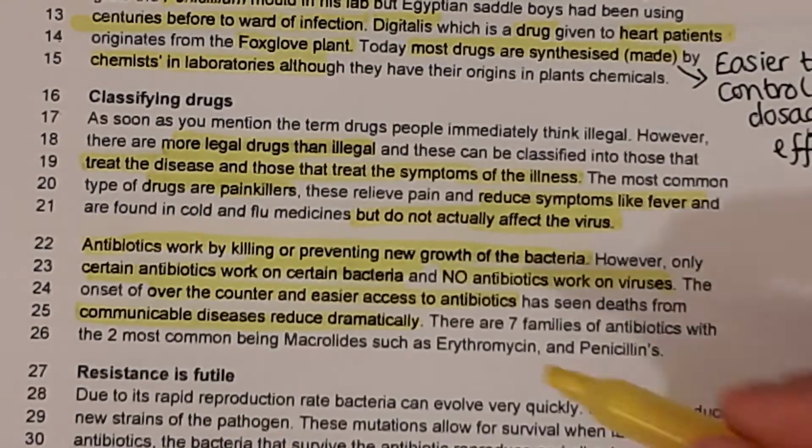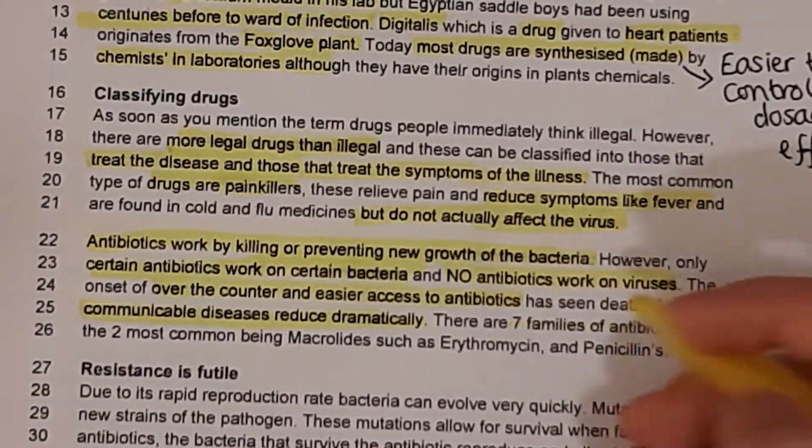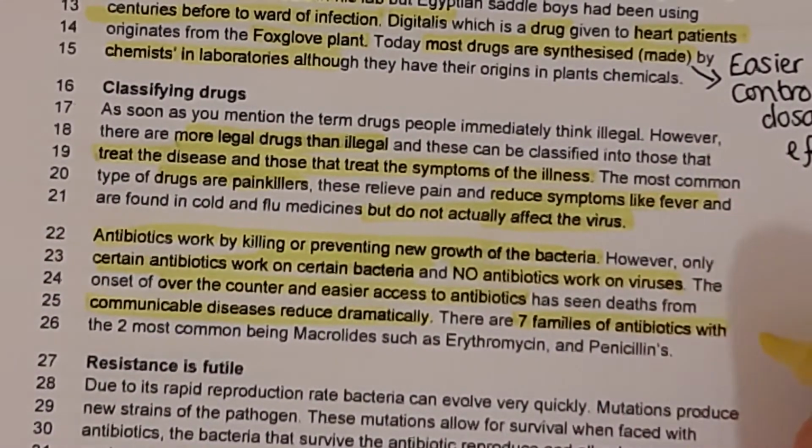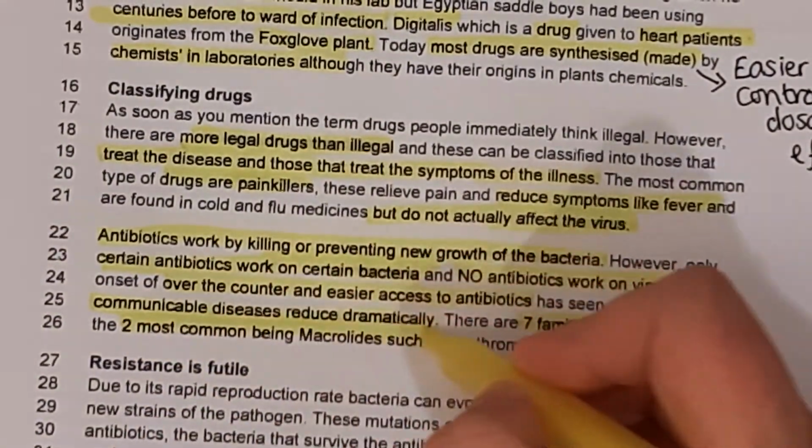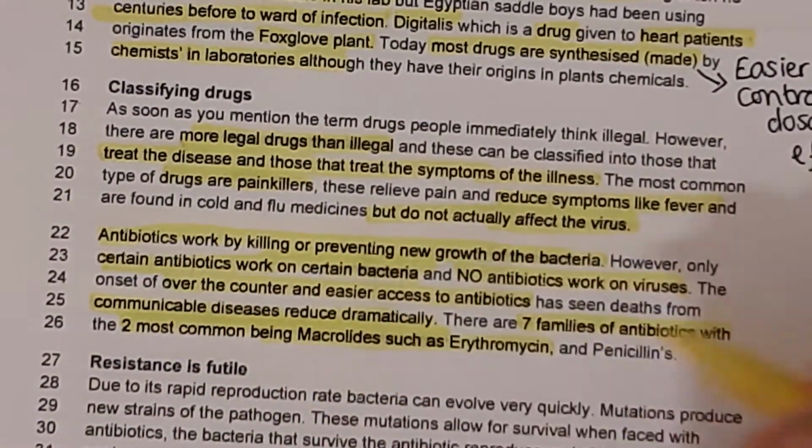There are 7 families of antibiotics. These are the ones that we have today. The 2 most common are macrolides, such as erythromycin, and penicillins. There are lots of different types of penicillin: penicillin, amoxicillin, co-amoxiclav, flucloxacillin. With erythromycin, there are other ones such as gentamicin. There are multiple versions of them. They're big groups or big families.